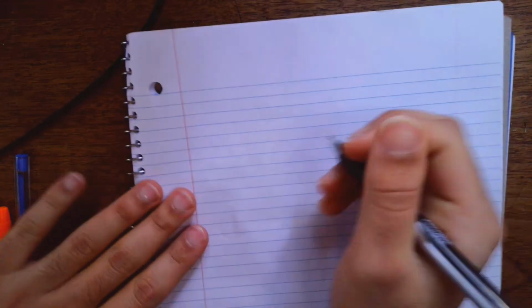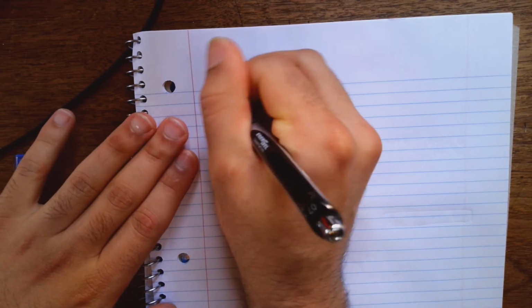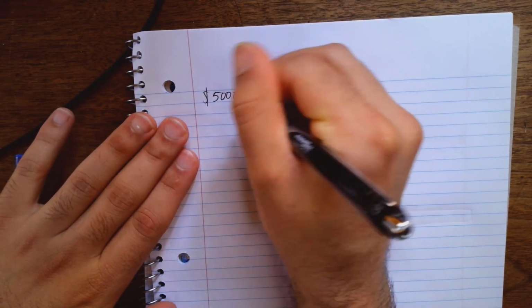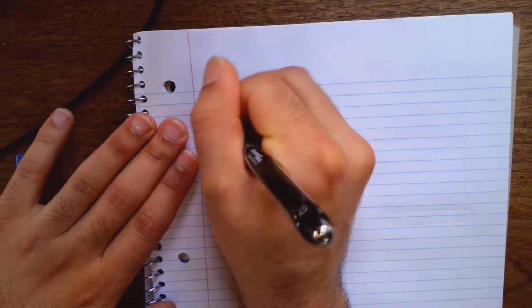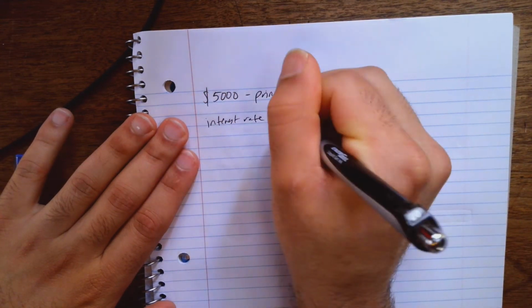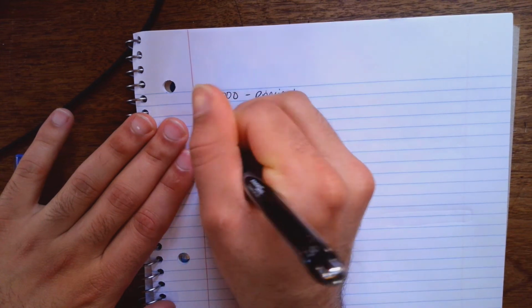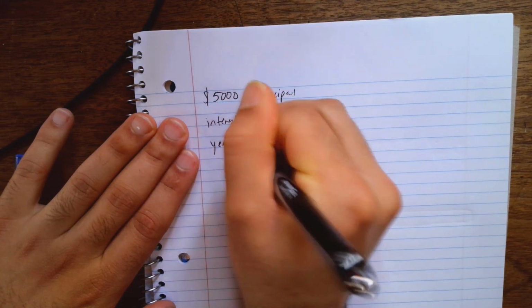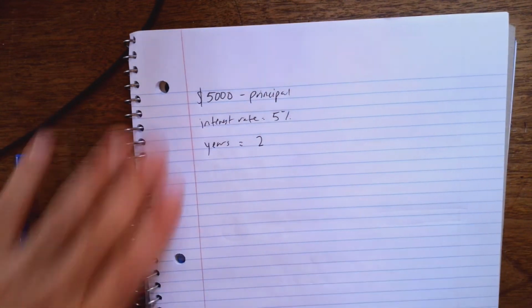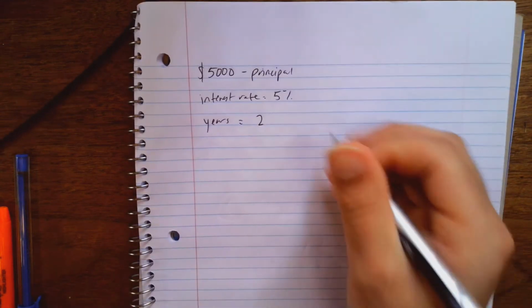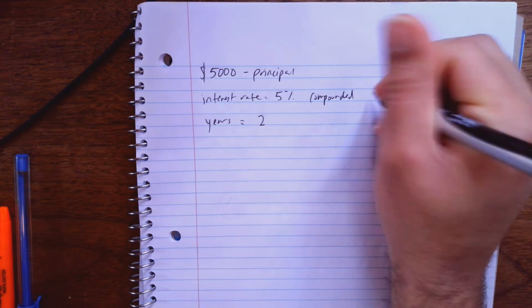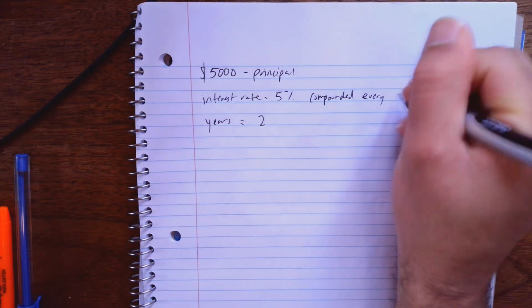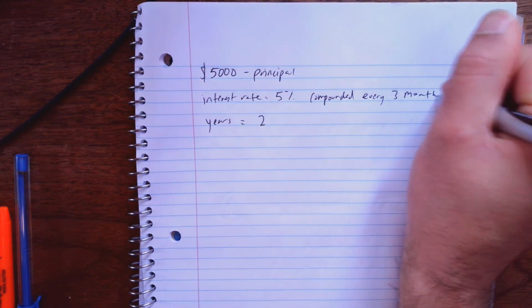So, let's say we have a principal of $5,000. Let's say our interest rate is 5%. And our number of years is 2. We'll keep it nice and short. This interest rate is compounded every 3 months.